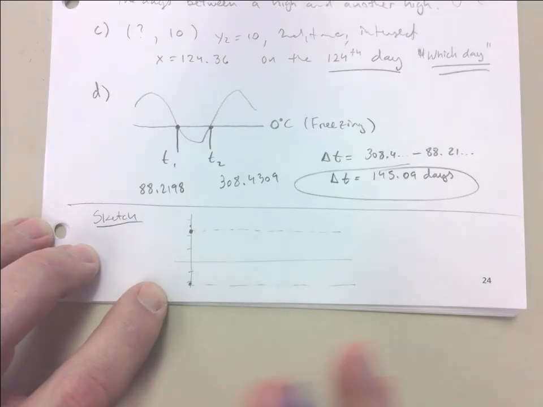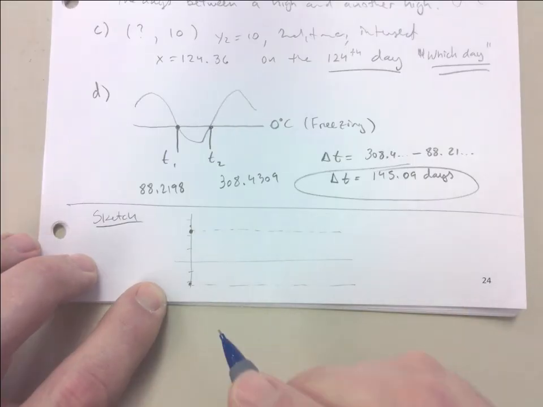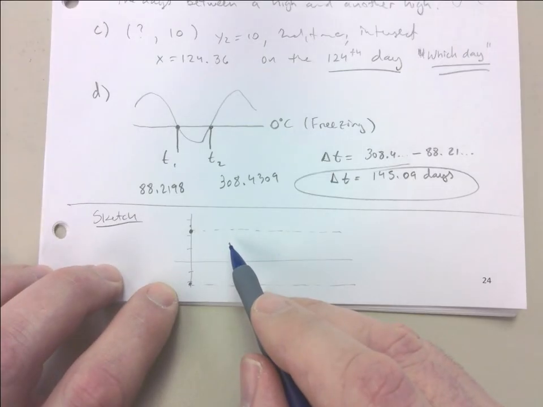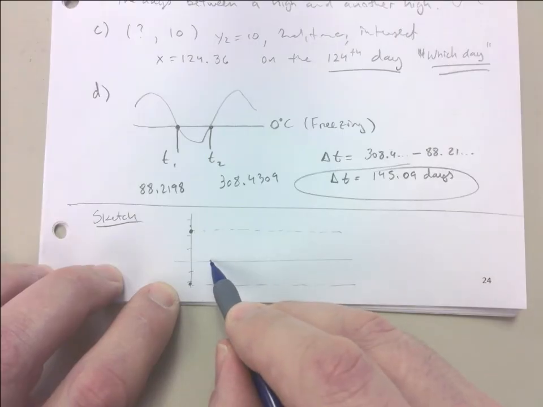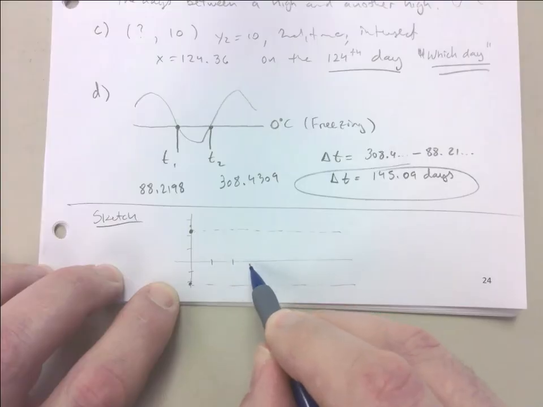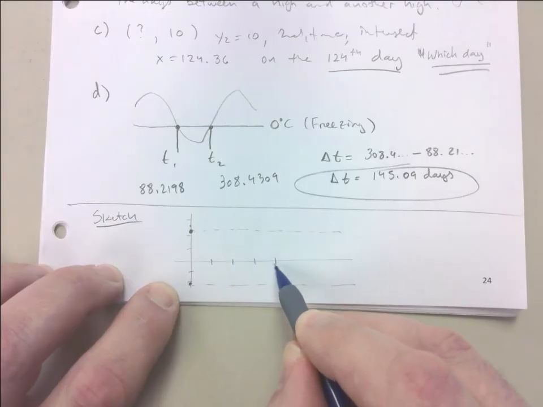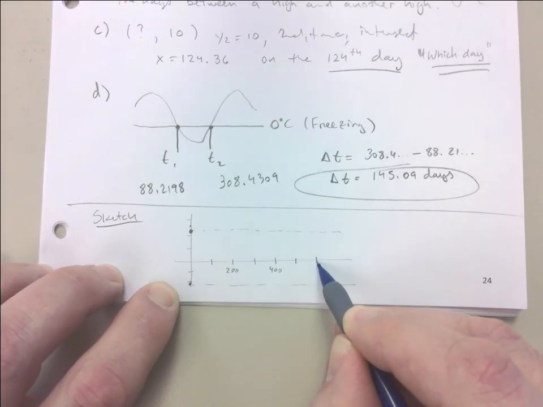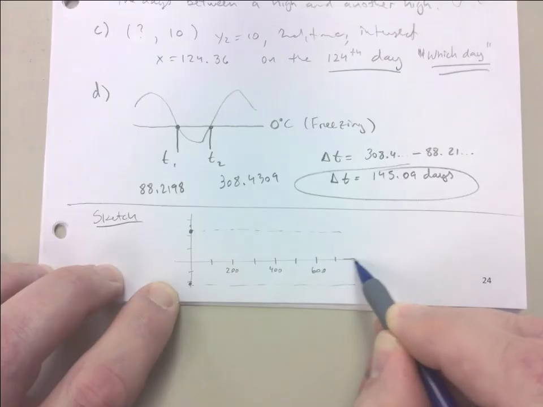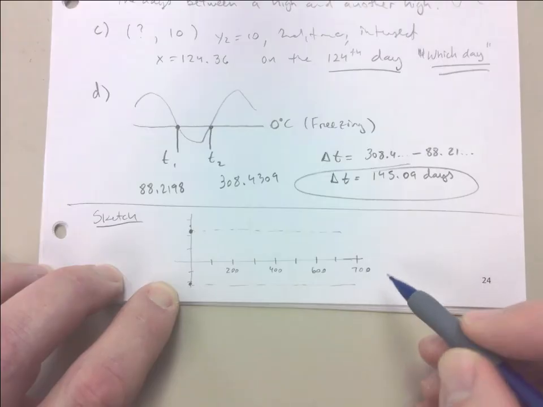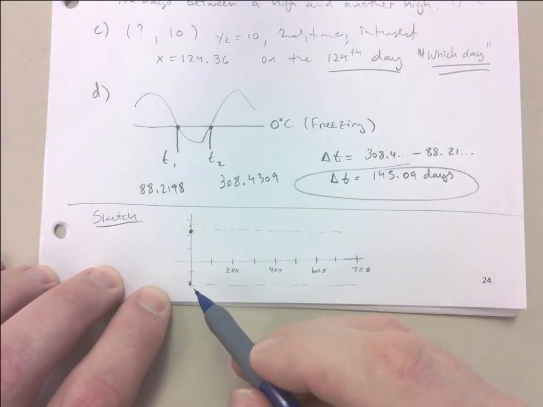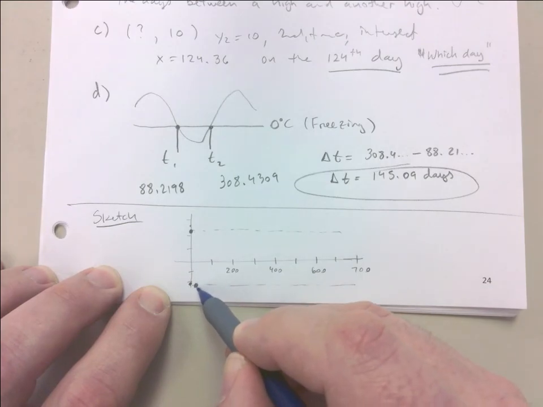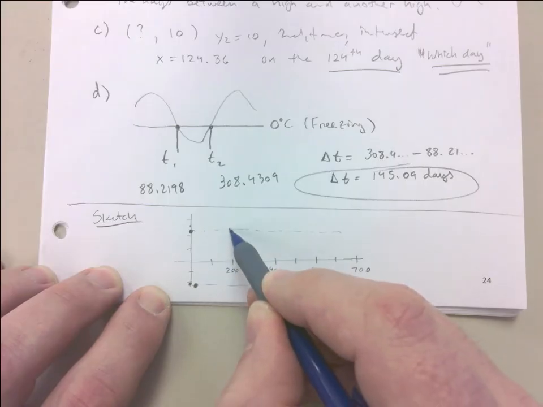365, if I just want one period in here, my first low is at 15, then the max is at 198. So I'm going to do this. 100, 200, 300, 400. So every mark is 100, 500, 600, 700. Okay. So the first one is at 15. I'm at the low 15 right here. And at 198, I'm at a high.